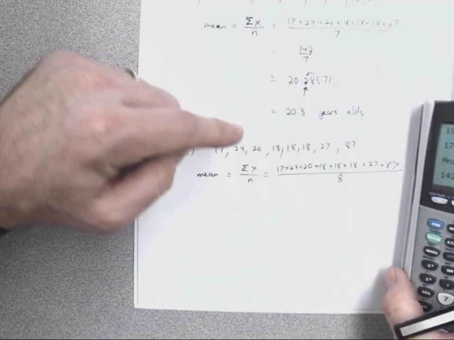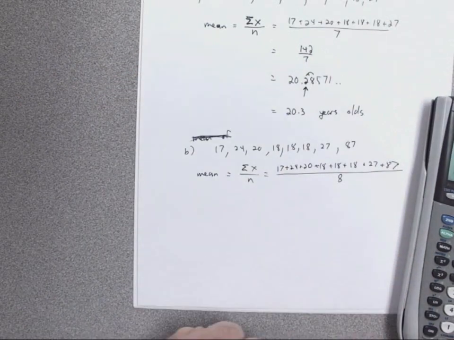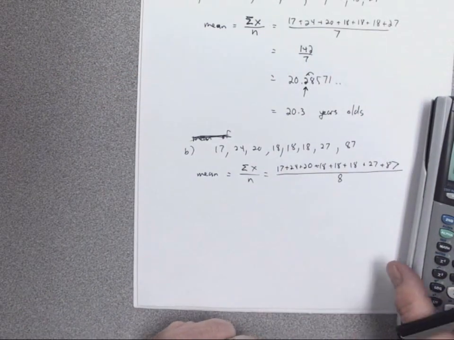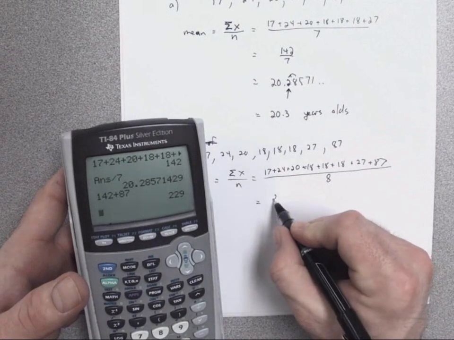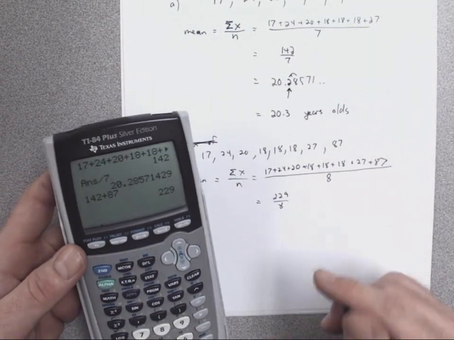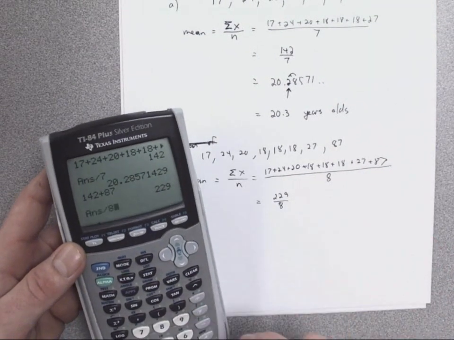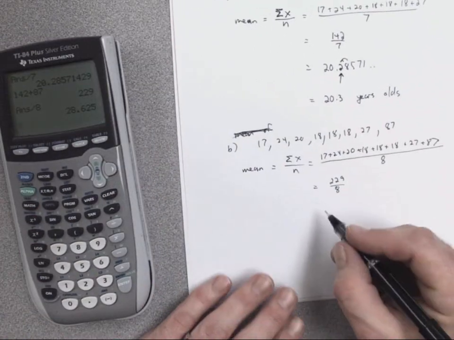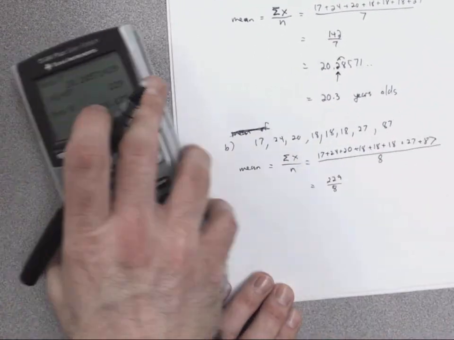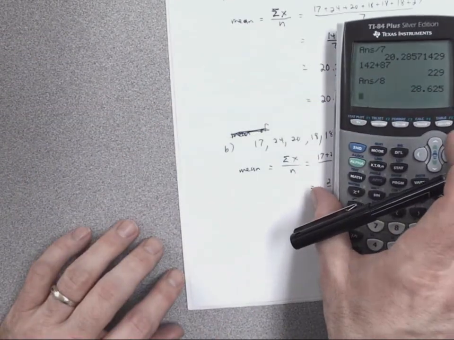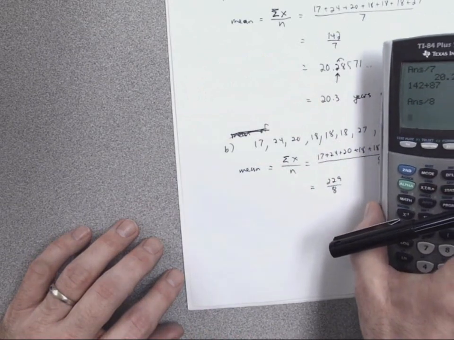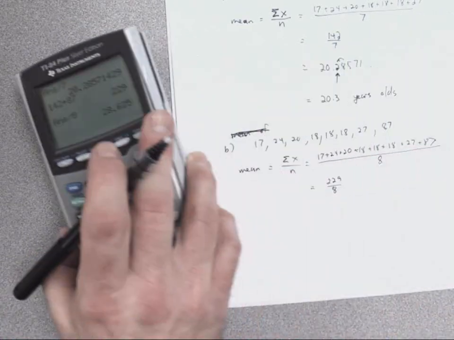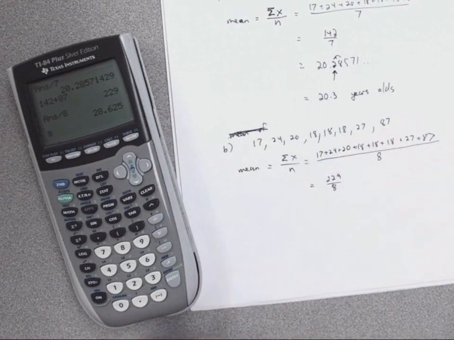So I'm going to cheat a little bit. I already know that the first numbers add to 142, so now I'm going to add 87 to that. So this is going to be 229 divided by 8. So what you're going to notice is that one person jumped up that sample by darn near almost 9 years. And just one person changed it almost by a decade.